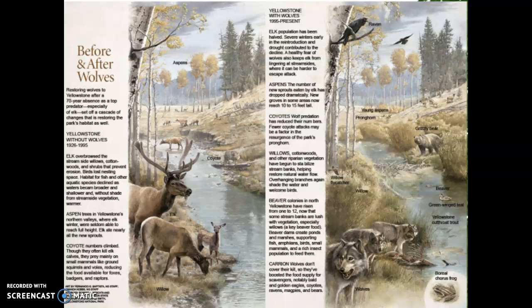Now, it's a very controversial topic. Again, this is a lot more conservation biology. We'll get into that in a couple lectures. But you have a lot of dynamics at play here. You have to look at it from the scientific side, but then you also have to look at it from the public side. Does everybody want wolves back in the park?